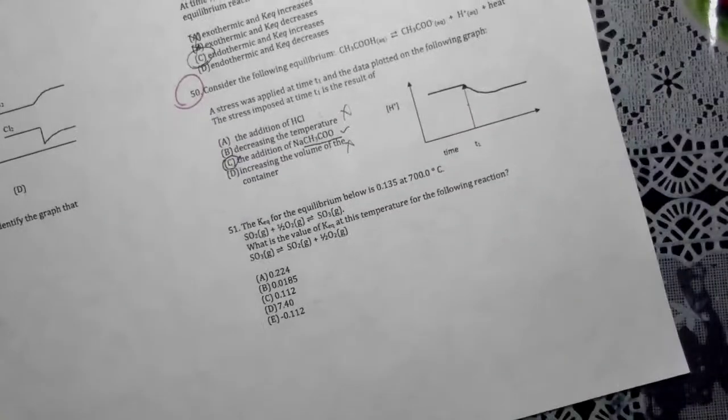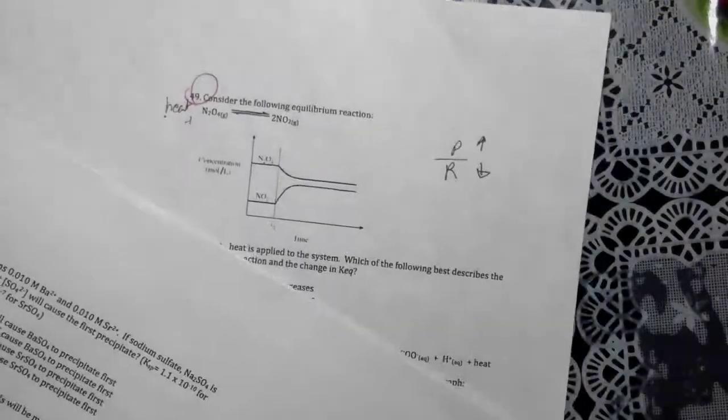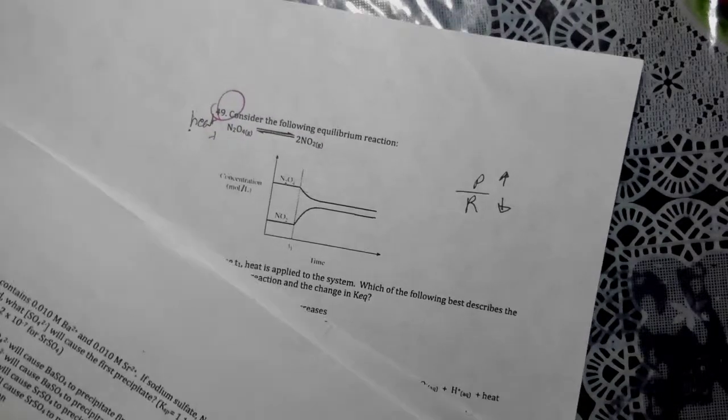All right. I believe that's all for this. Okay, like I said, this one I'll go over later.